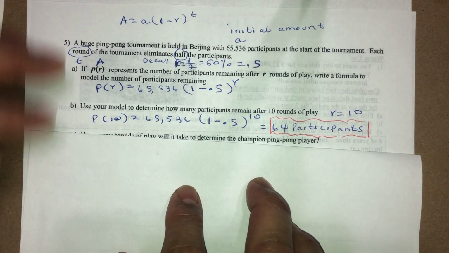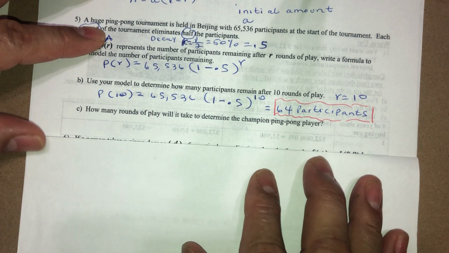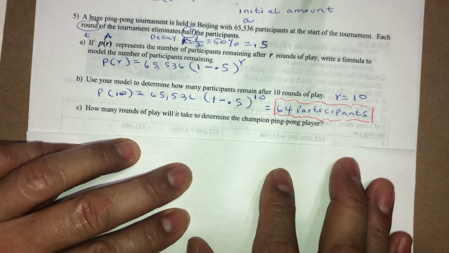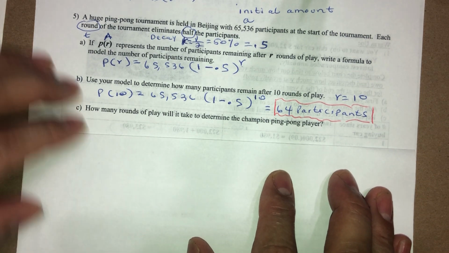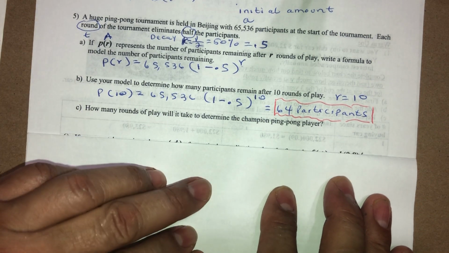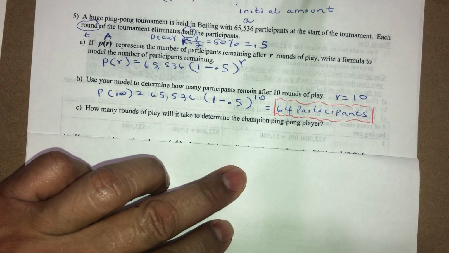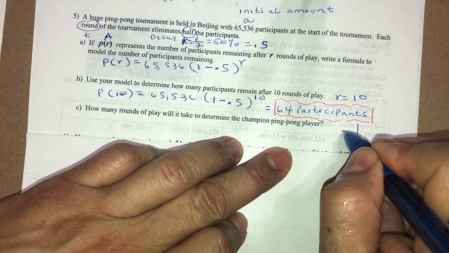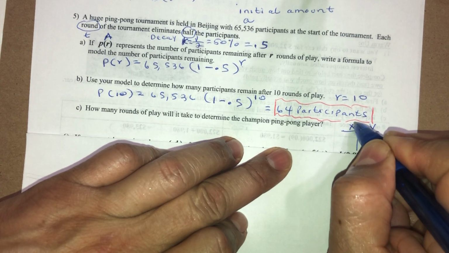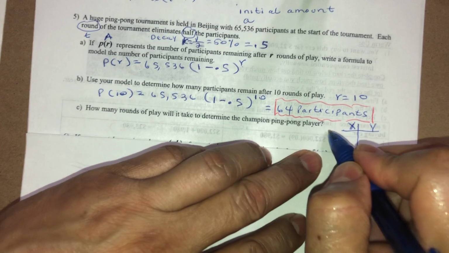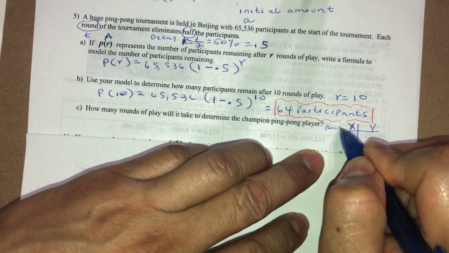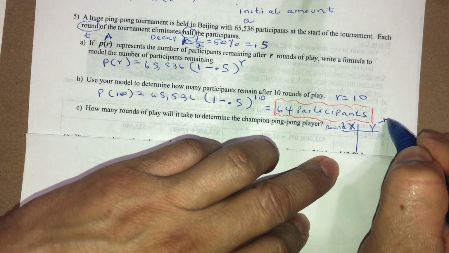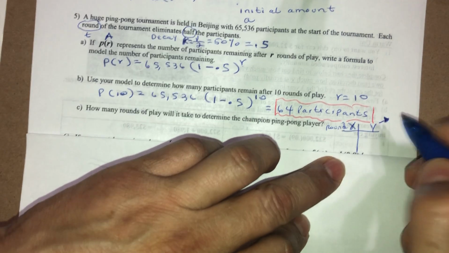So now the question says, let's see, how many rounds of play will it take to determine the champion ping pong player? So now we're looking for the winner, right? Now remember, if you do your table, your X and Y's, these are your rounds, and Y means participants.